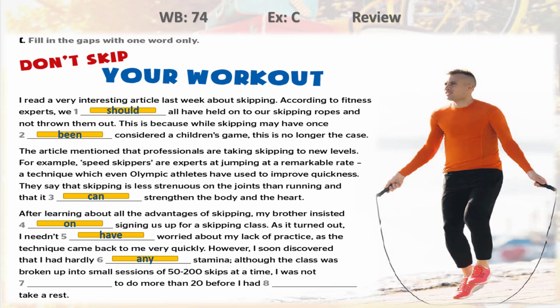Although the class was broken up into small sessions of 50 to 200 skips at a time, I wasn't able to do more than 20 before I had, what do you think? You have 2 gaps here. I was not able to do more than 20 before I had to. I believe this exercise was very helpful to you and I wish you all the best with Unit 7 inshallah.